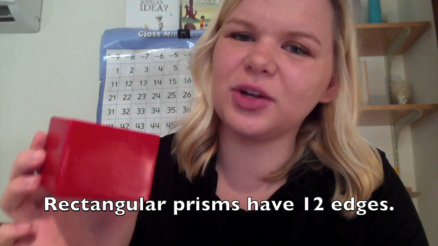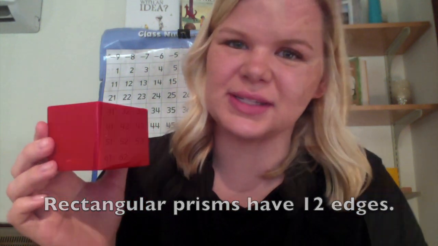1, 2, 3, 4, 5, 6, 7, 8, 9, 10, 11, 12. Every rectangular prism has 12 edges.